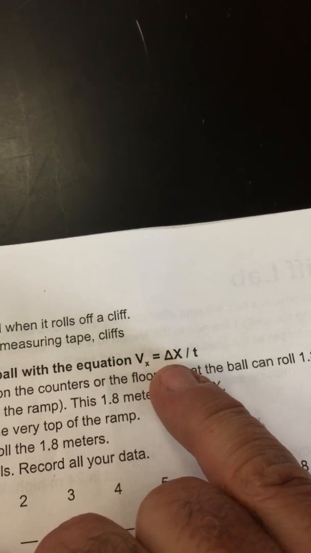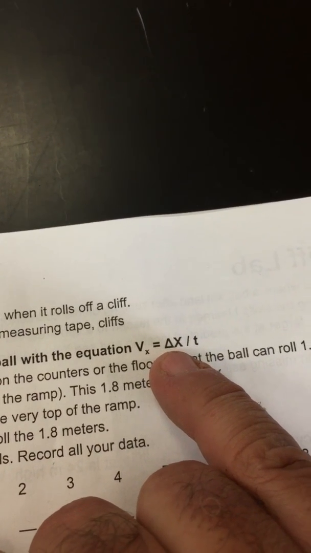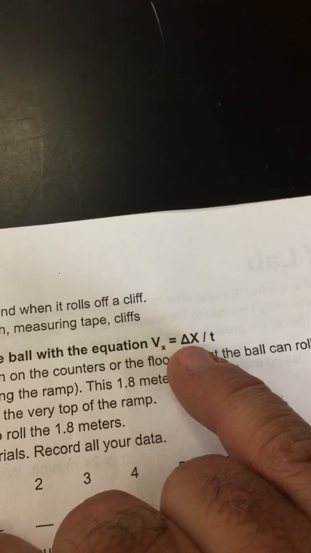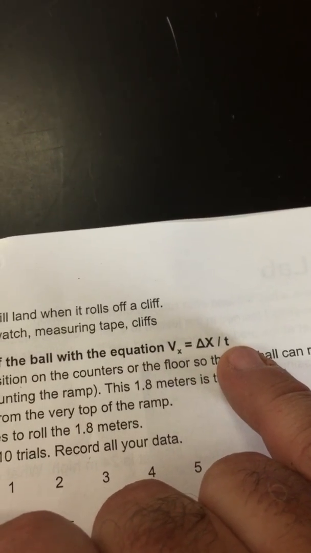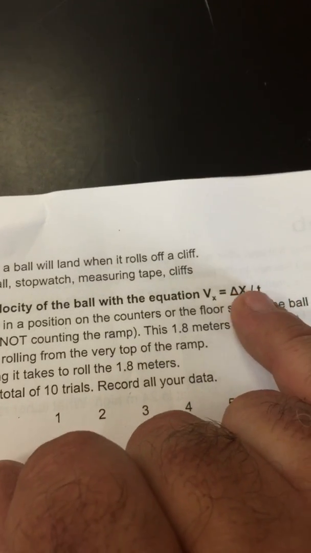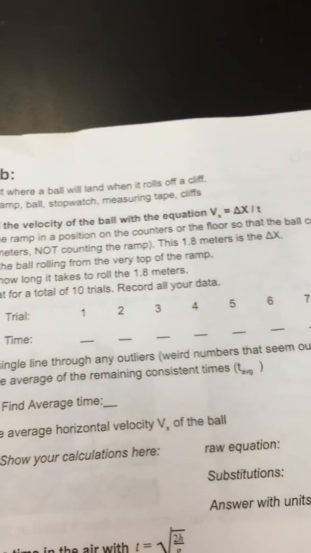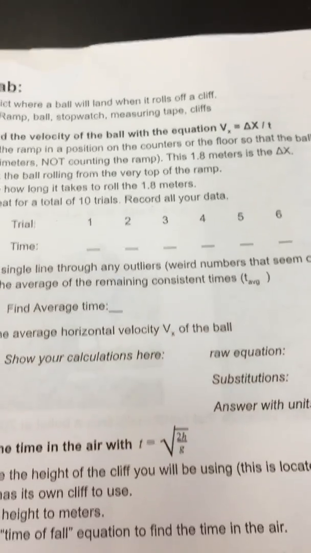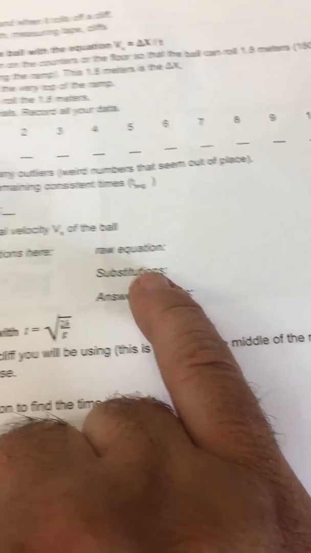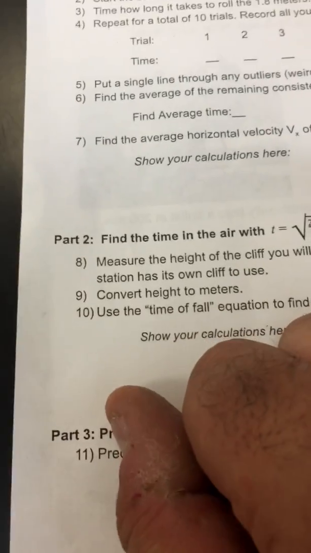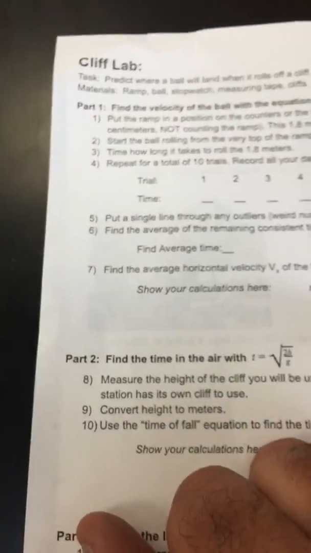Vx equals delta x over t. Your delta x is the 1.8 meters. You have to have it in the meter form. And then the t is your average of the good data times. So just divide that, and that'll be your v sub x, your average velocity in the horizontal direction. So you're going to work that all out here. Okay, that's the end of step 1. You found the initial velocity.